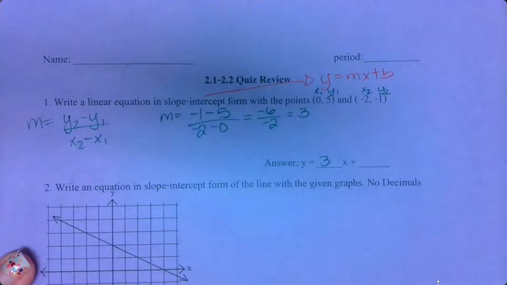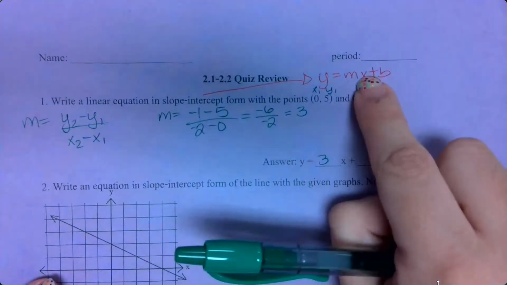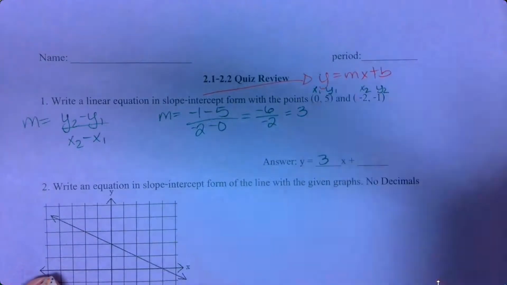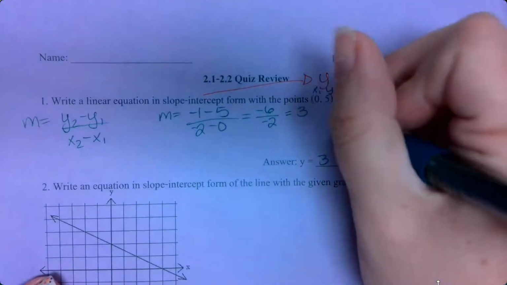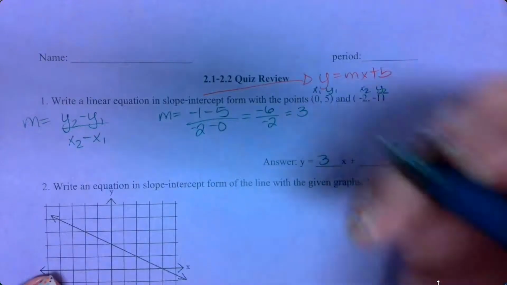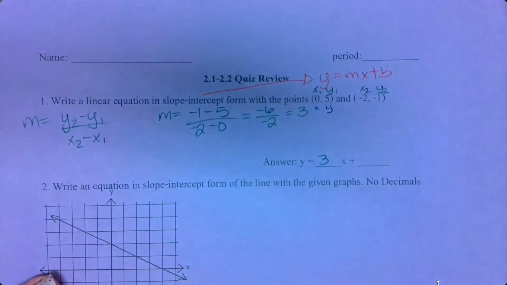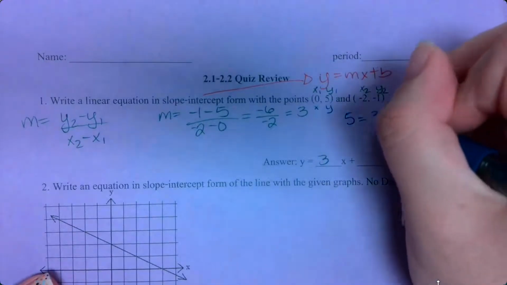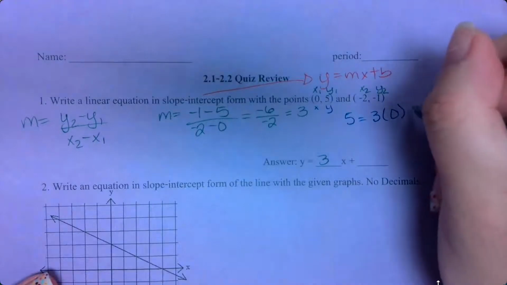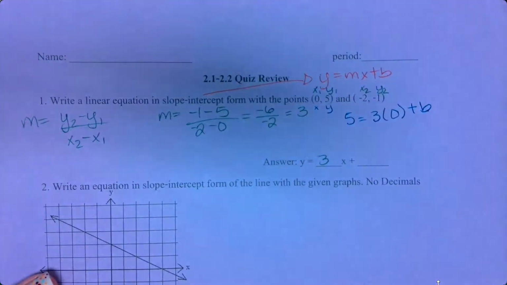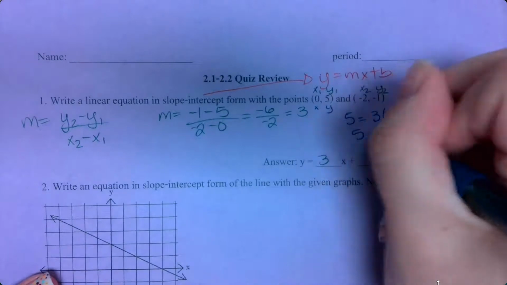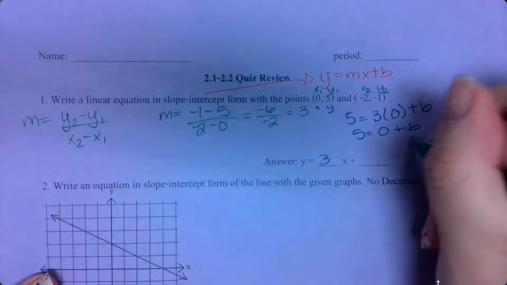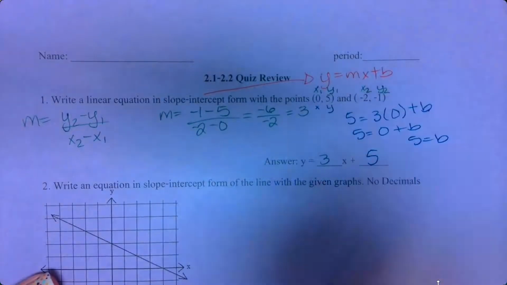Then what I want to do next is plug into either this formula or my point slope formula to find my b. I'm going to plug into this one since this is what I'm solving for. So instead of x and y, I'm going to replace that with these numbers right here, 0 and 5. So I'm going to have 5 equals, my slope was 3, times my x value of 0, plus b. And I want to go ahead and do the math. 3 times 0 is 0. So I have 5 equals 0 plus b, or 5 equals b. So that goes to my number on the end.